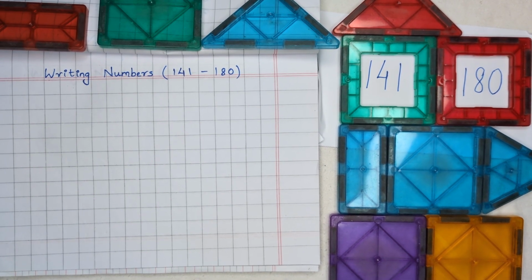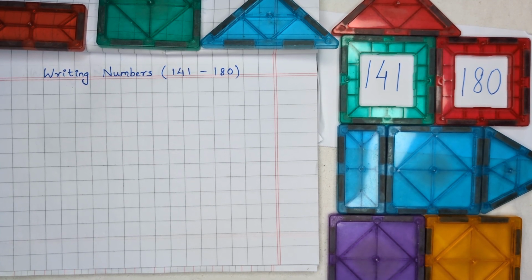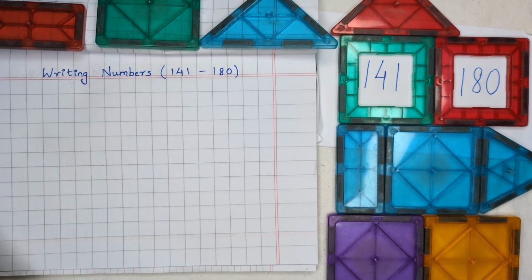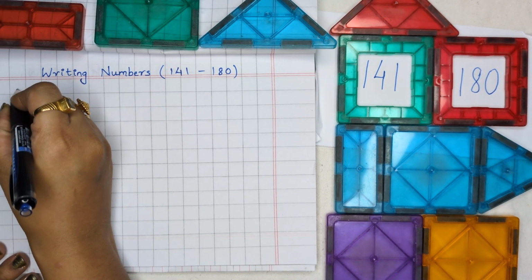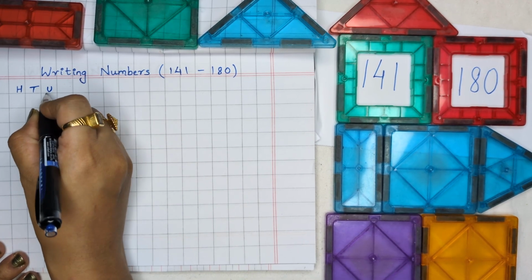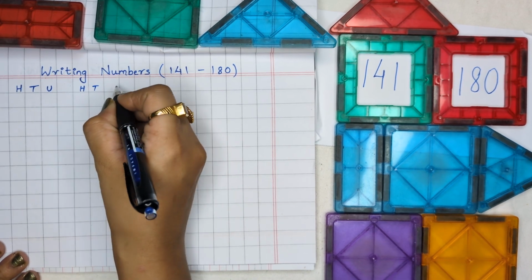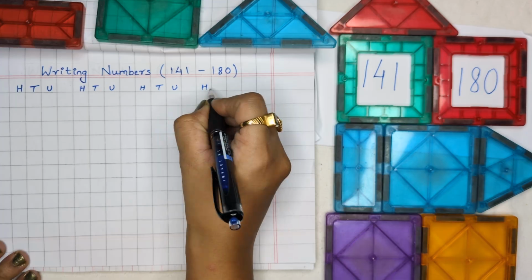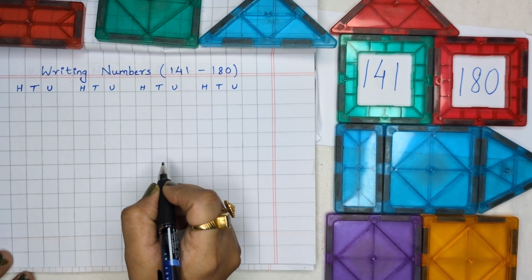Today, we are going to write numbers from 141 to 180. Let's begin together. First, write down the hundreds place, tens place, and the units place or ones place. Similarly, hundreds, tens, units. Hundreds, tens, units. Great.